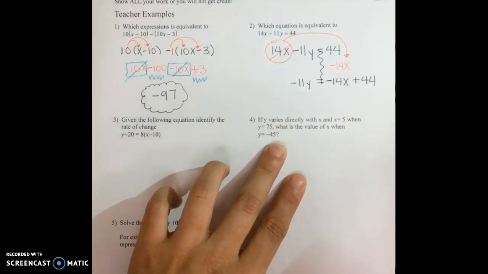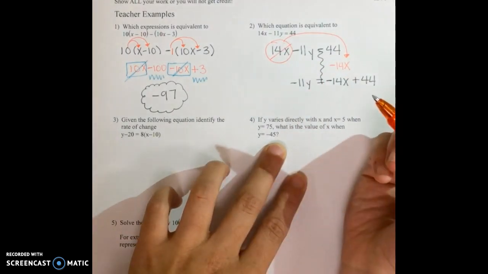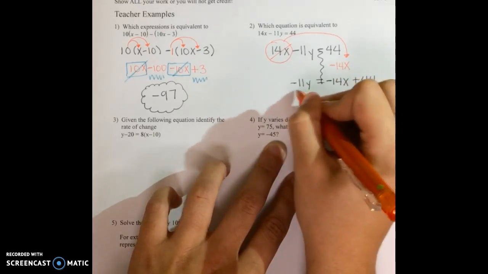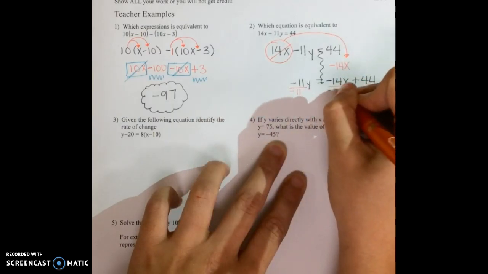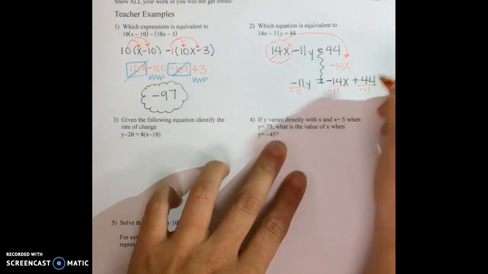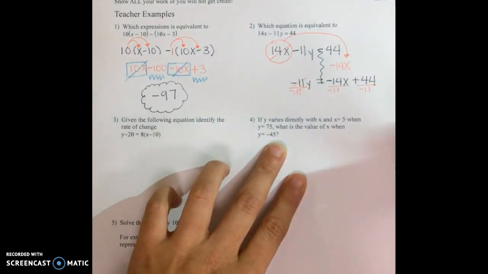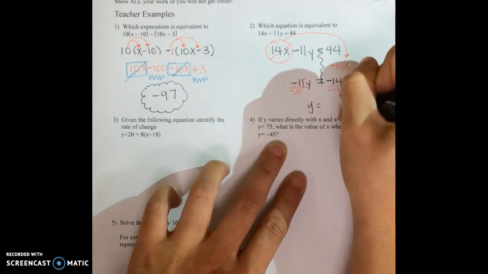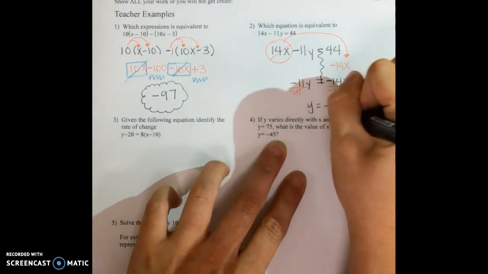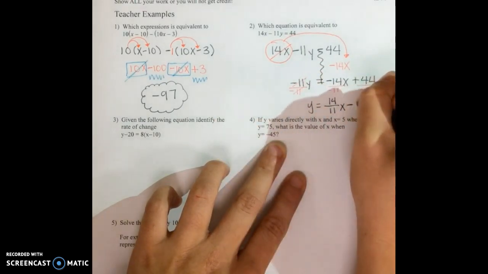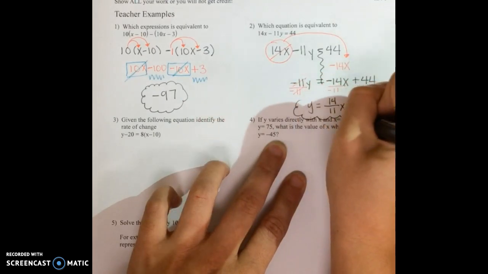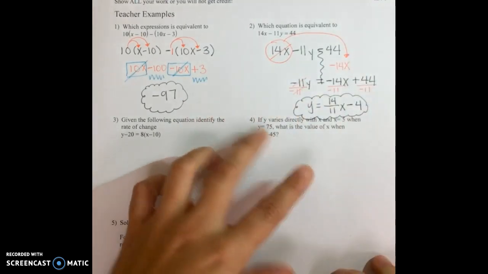It's just good habit to start writing the x first. Will it hurt? No, I could write 44 minus 14x, but it's good habit to do it that way. Afterwards, to get rid of that negative 11, I have to divide by negative 11. So we are going to divide everything by negative 11. This cancels out. And I end up with y equals 14 divided by 11 doesn't reduce, so it's just 14 over 11x. 44 divided by negative 11 is negative 4. And this entire equation is my answer.